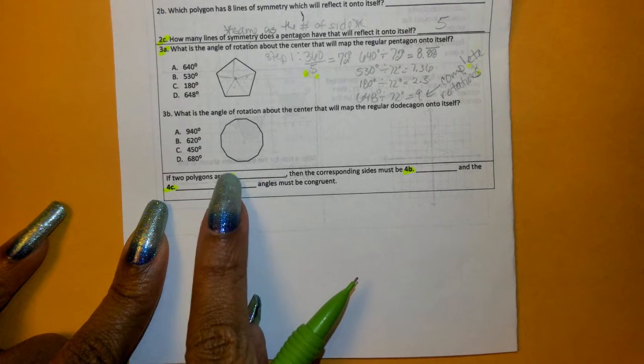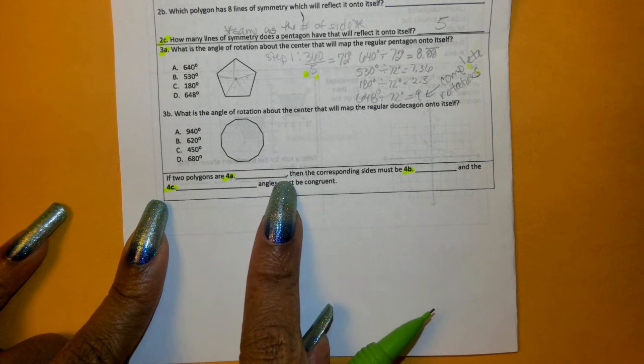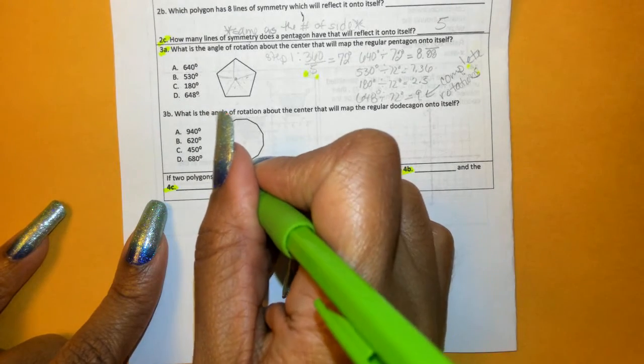If two polygons are, remember I told you to memorize this whole thing. Why? Because the blanks are not going to be the same. Similar is the word that we're looking for here.